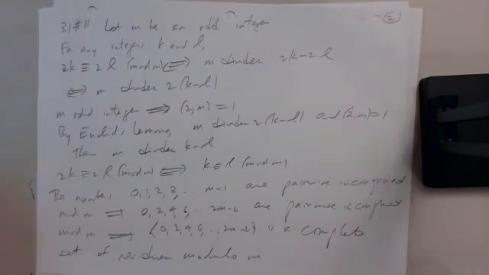Multiplication has to be associative, there has to be a multiplicative identity, and you have to satisfy the distributive laws. So since the integers are not a multiplicative group, they're not a ring because they're not multiplicative.